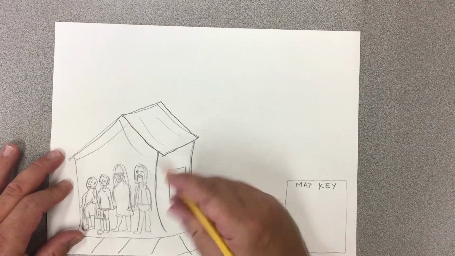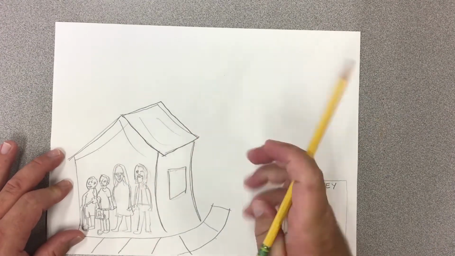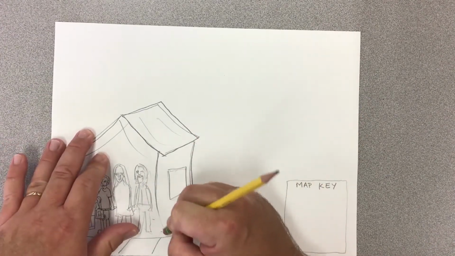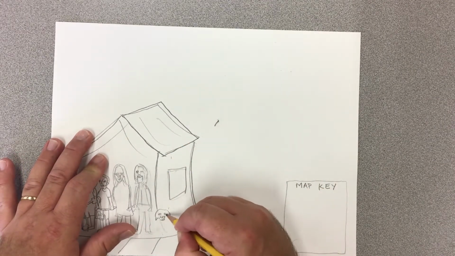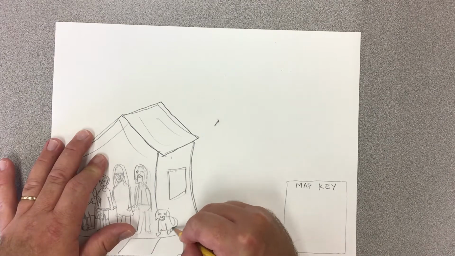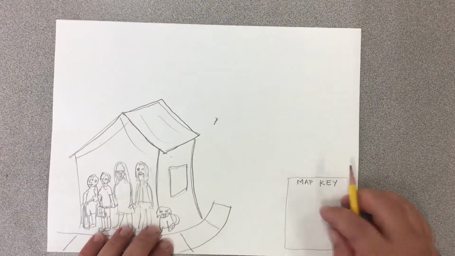I forgot the dog as part of our family. I better add the dog. He would be very upset if he knew I forgot him. Okay, I took care of that.